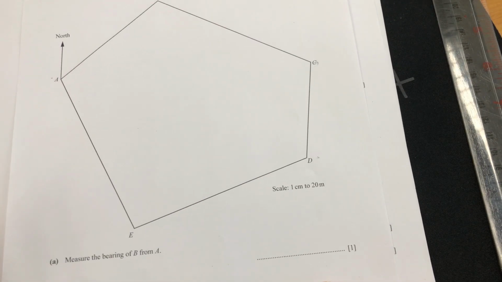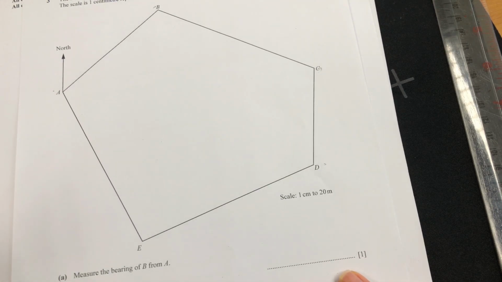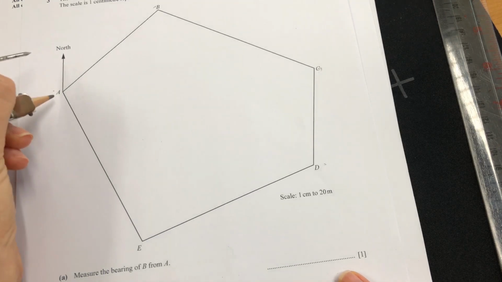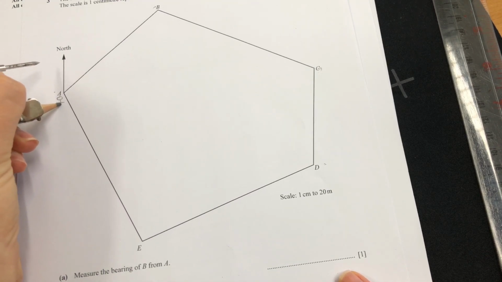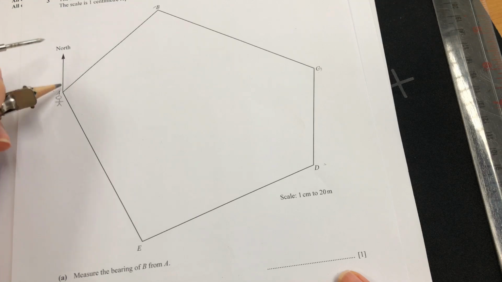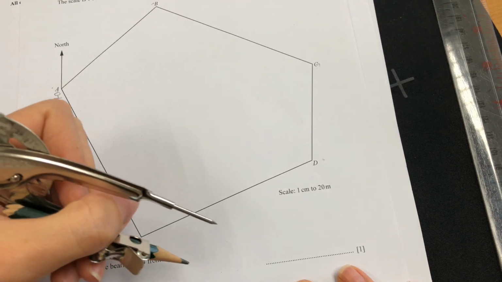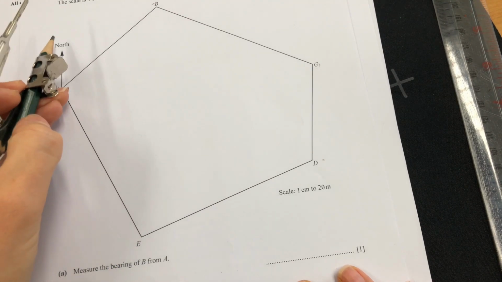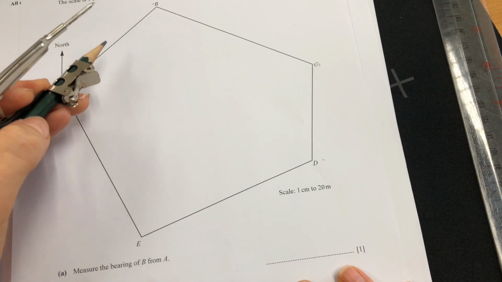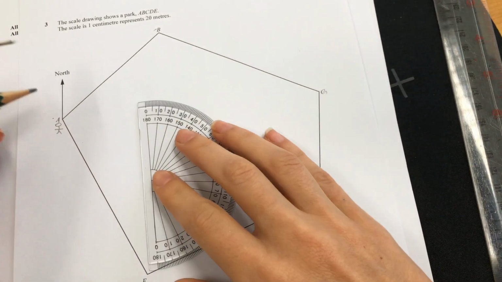And it says measure the bearing of B from A. Now this always causes problems, this wording. Measure the bearing of B from A. That means that you imagine that you are coming from A. There you are, okay? And a bearing has 2 things that you need to remember attached to it. We are going to face north and we're going to turn in a clockwise direction, okay? So imagine you're at A looking at B. If I was stood at A facing north, what angle would I need to turn through from north clockwise to be facing B? So that's just asking me to measure this angle here.